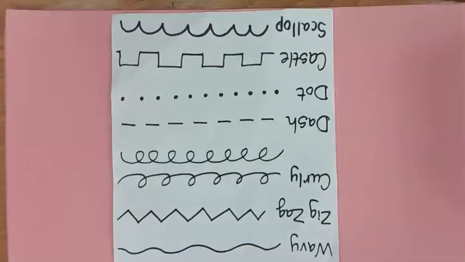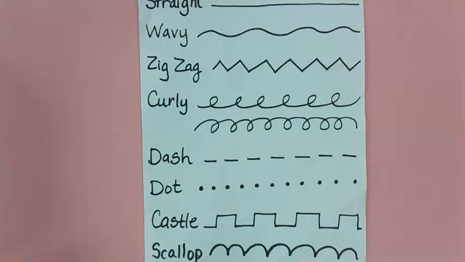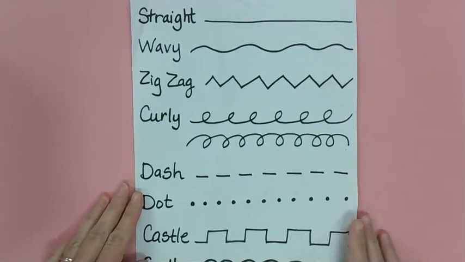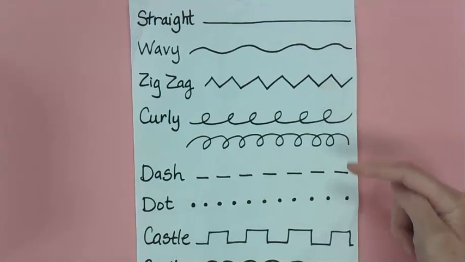Today we're going to be talking about a famous artist named Paul Klee. And he was famous for making lines. Let's take a look at some of our lines that we have. Oop, that's upside down. There we go. Look at all these types of lines we have to make art.